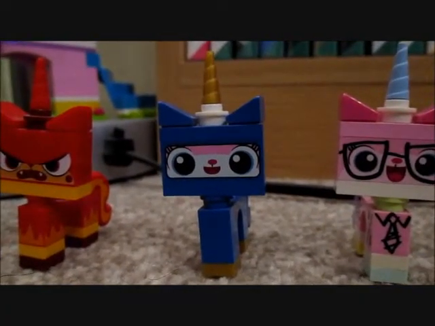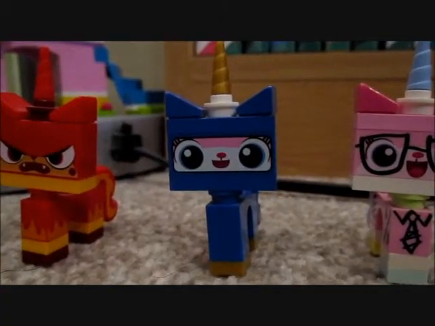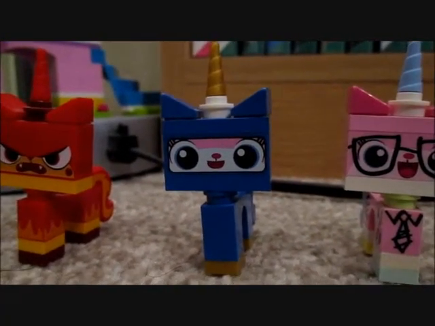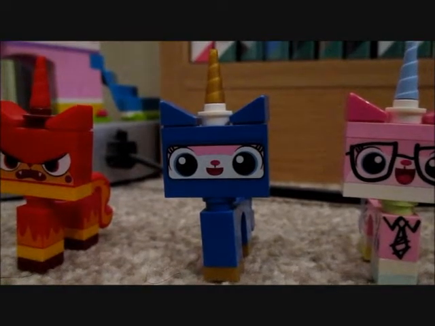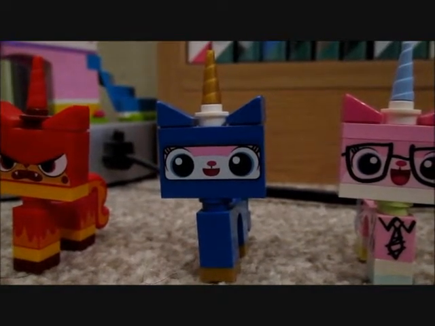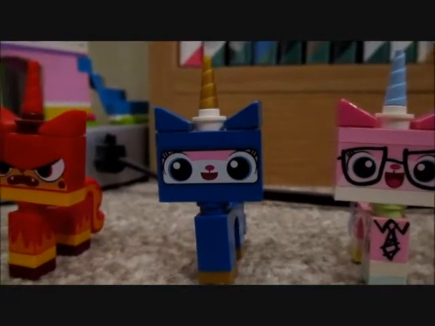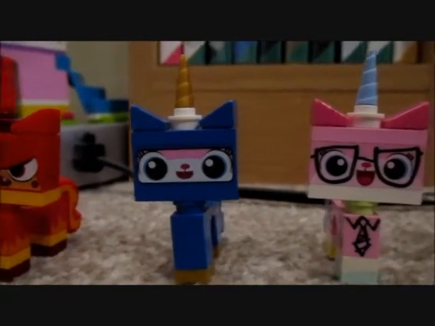And I thought it was really fun to use this one because it's a cute little spacesuit Unikitty that I hope to use more often. Like, maybe I could use this one for a costume party video or a slumber party video. Just some various ideas of how I can use Astro Kitty.